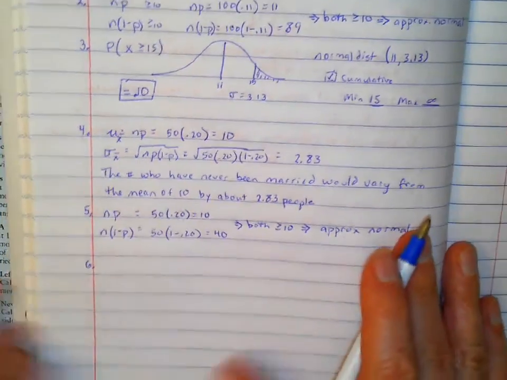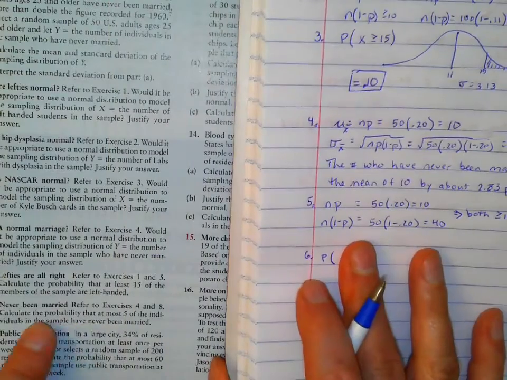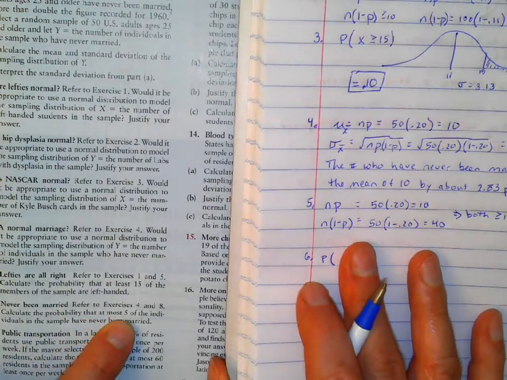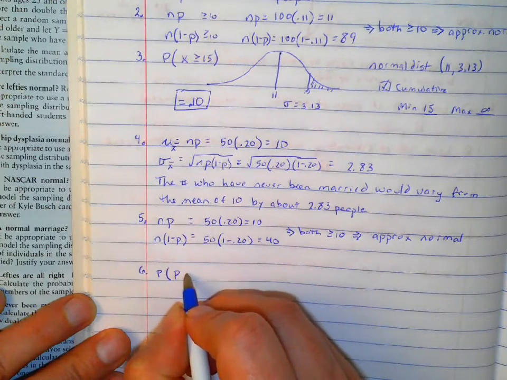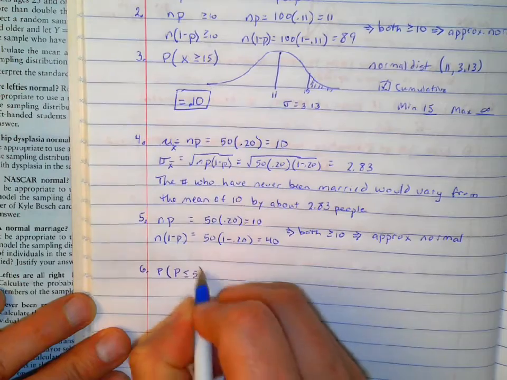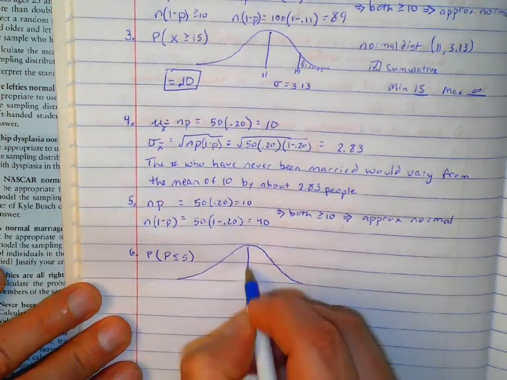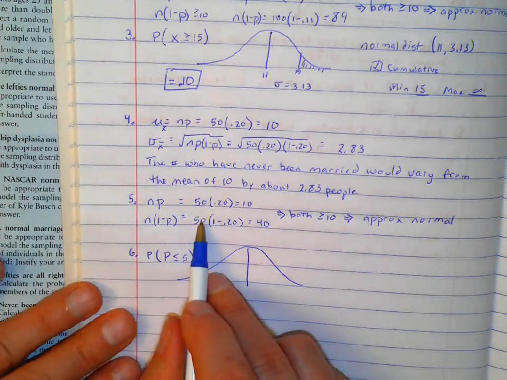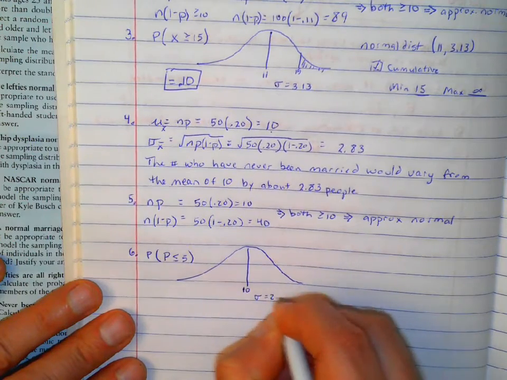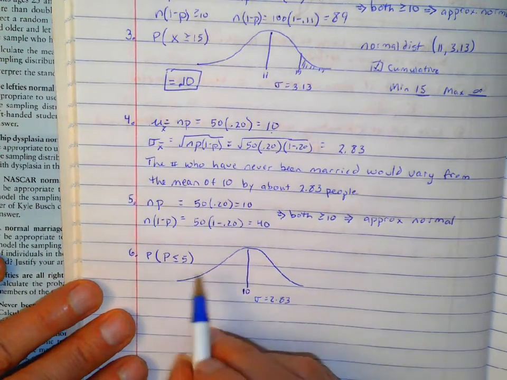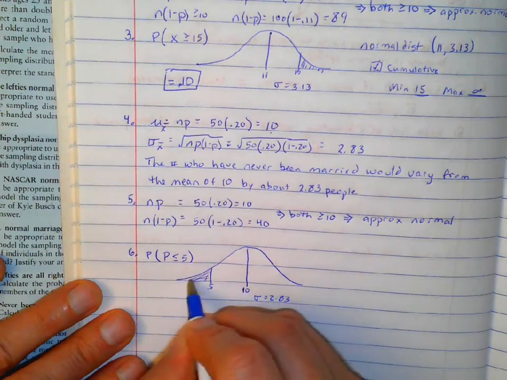Okay, so number 6, we want to find the probability that at most 5 individuals have never been married. At most 5 would be 5 or less, less than or equal to 5. We know it's approximately normal from part B, from number 5. We know our mean from number 4 is 10. It has a standard deviation of 2.83. And we want at most 5, so 5 or less is what we're trying to find here.